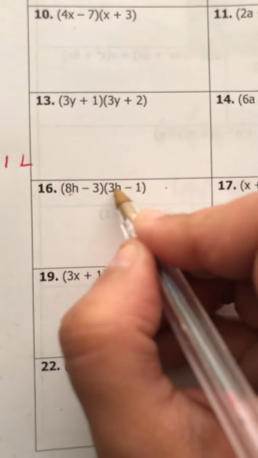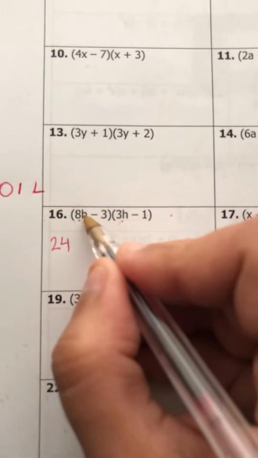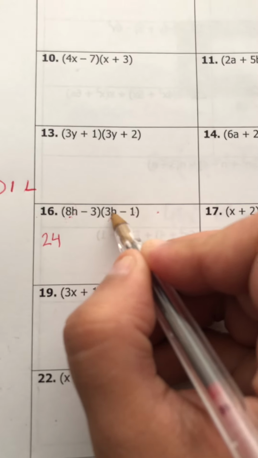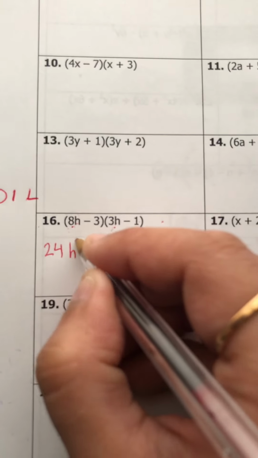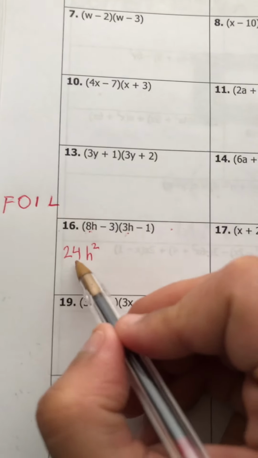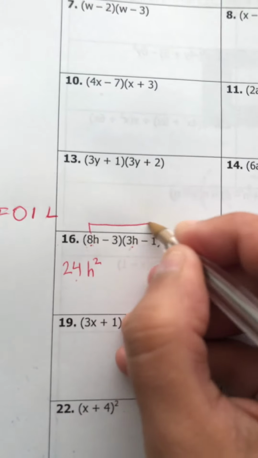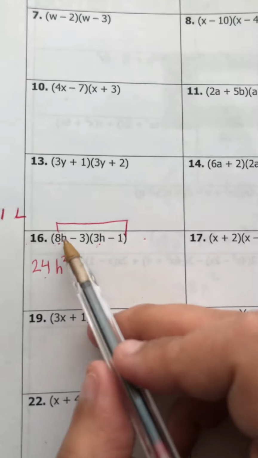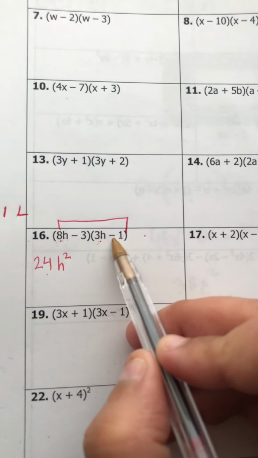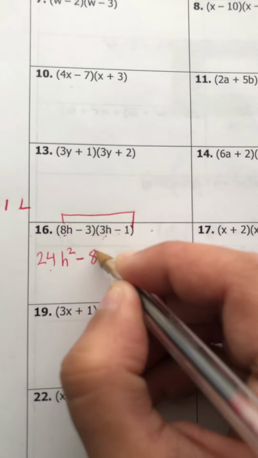First, 8h times 3h: 8 times 3 gives me 24, and h times h, keeping in mind the product rule, gives me h squared. Now after the first, I have to multiply the outer ones. 8h times, don't forget this negative 1, gives me negative 8h.